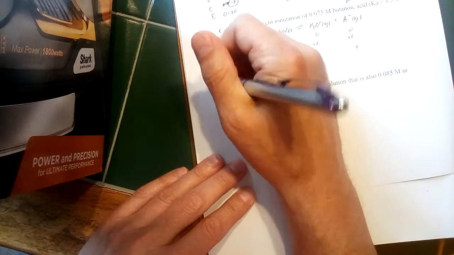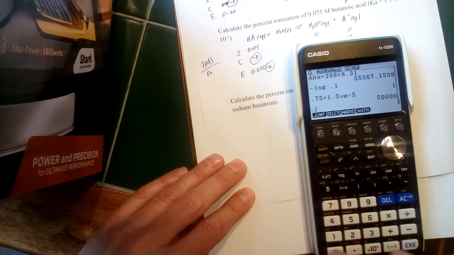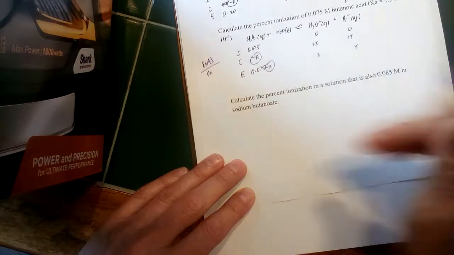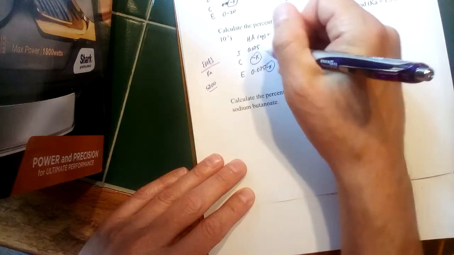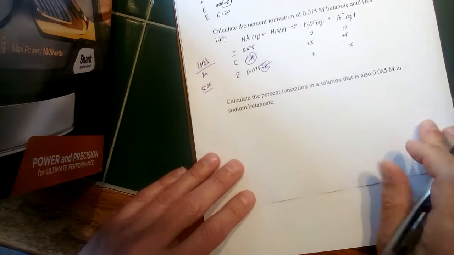Now that is pretty good. Nope, it's not. I left out a zero. So I think it's probably 5,000. Yes, it's 5,000. I left out the 0 in the 0.075. So the assumption is okay. Let's get rid of that x when we go to solve the problem.